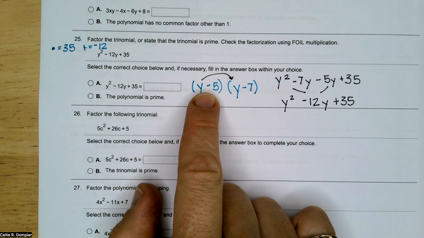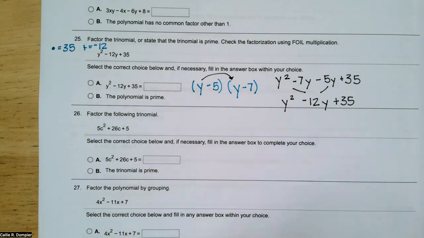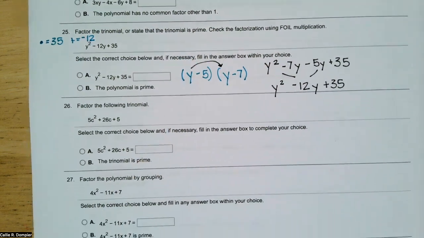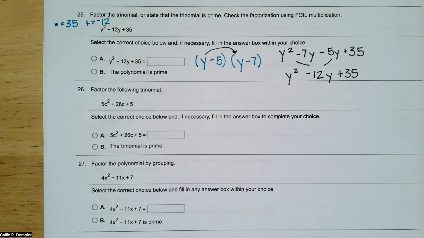So you're just factoring it. Okay. You're not saying that y equals 5 and y equals 7. You're just putting it in factored form. That's important. Okay. Maybe the last two problems we will solve for y or solve for the variable, but don't worry about that right now.